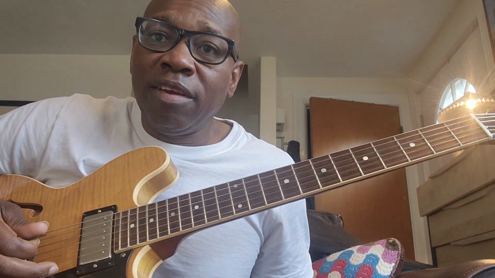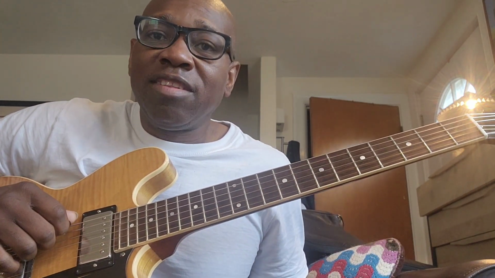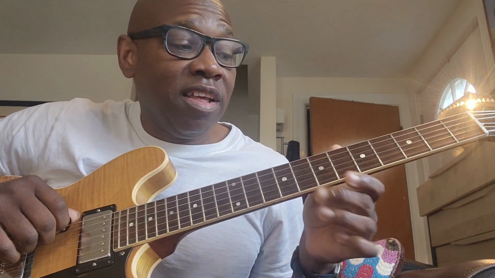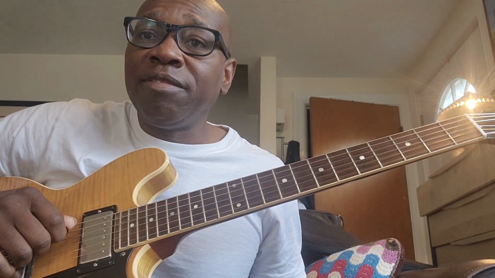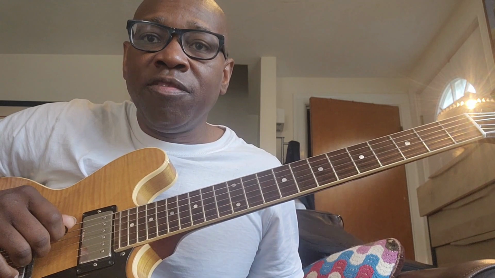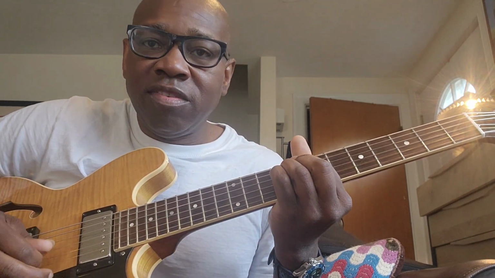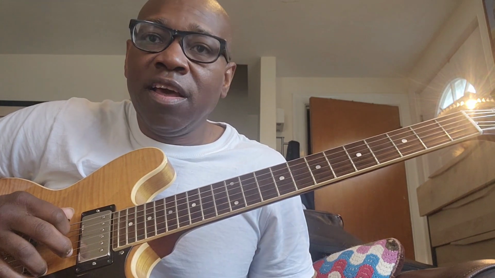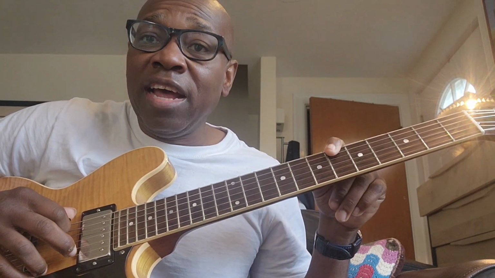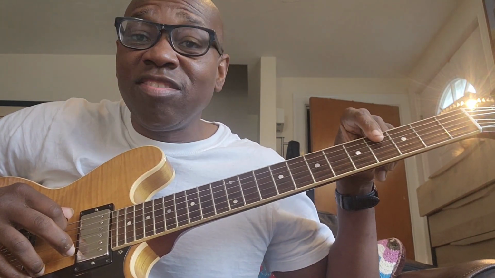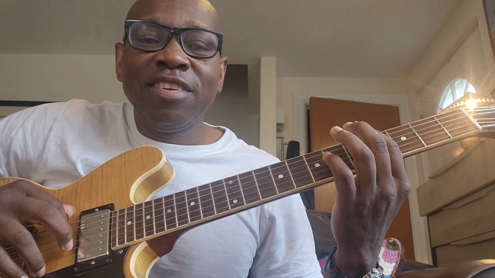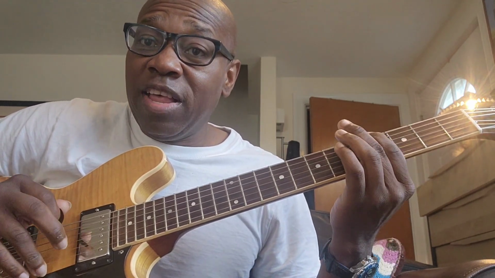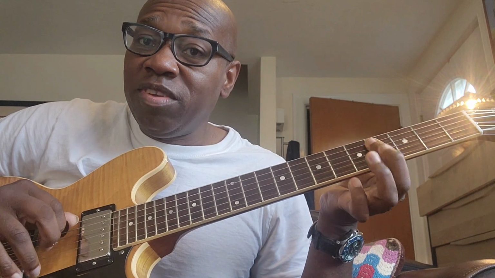So the next thing after that, you just move 2 frets down right here, and that would be the 6th fret. That's a B flat right here, E flat. So you remember C, F, B flat, E flat. Okay? After that, you just move 2 frets down. This is the 4th fret right here: G sharp, A flat, C sharp, D flat.